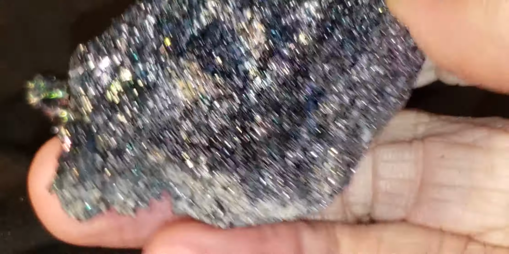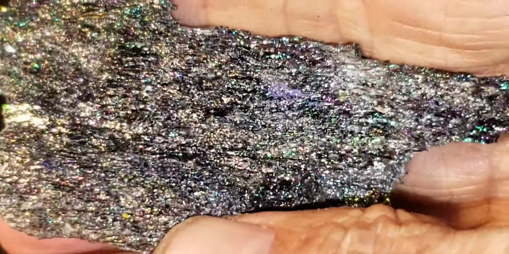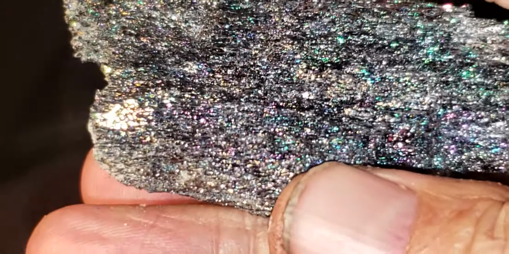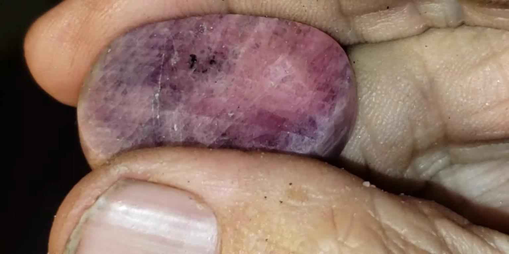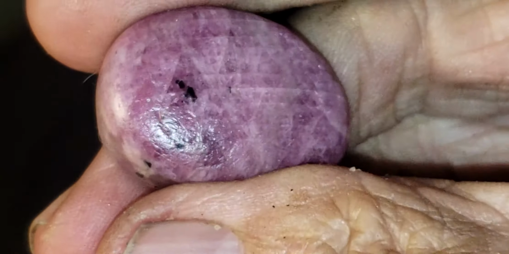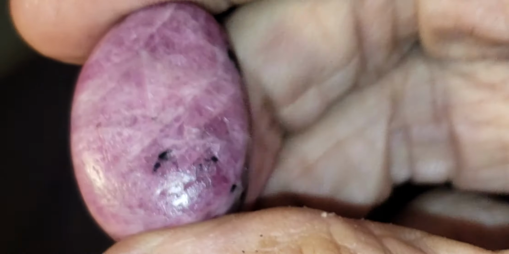Alright, so this is just as hard as a diamond. It is 10 on the Mohs scale of hardness. I happen to have a ruby here. This is a star ruby I'm working on. And you can see the star starting to come out there. Pretty cool.